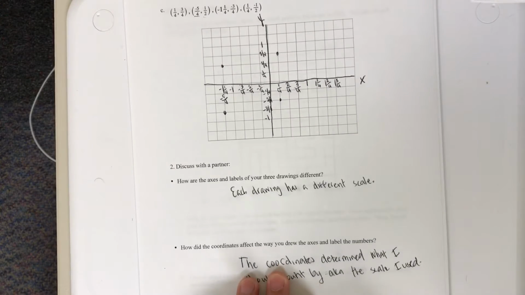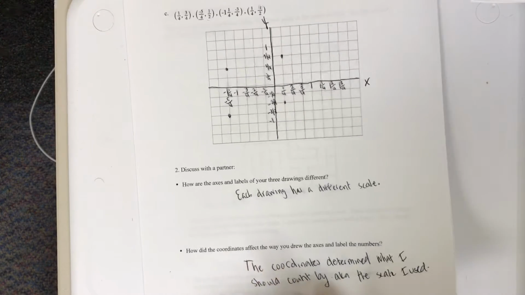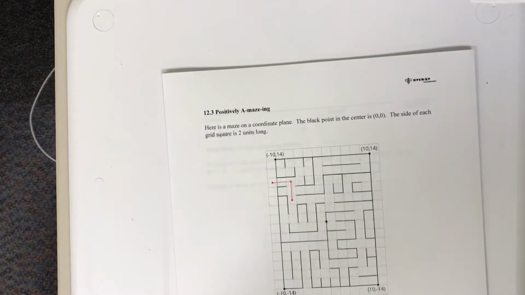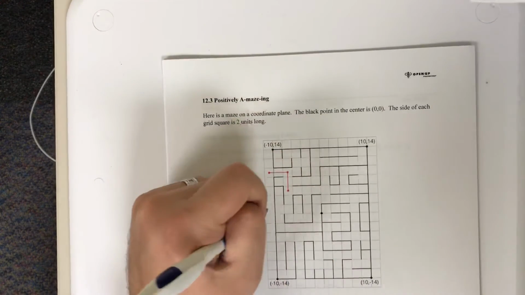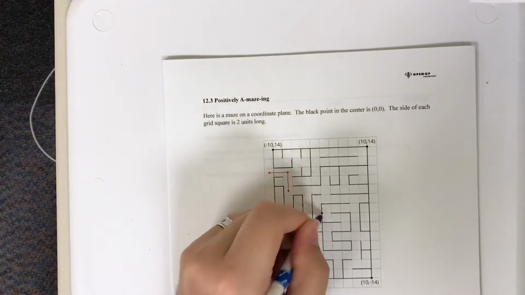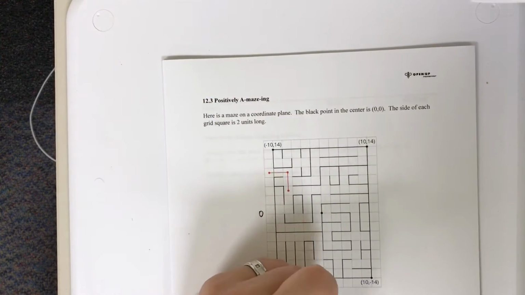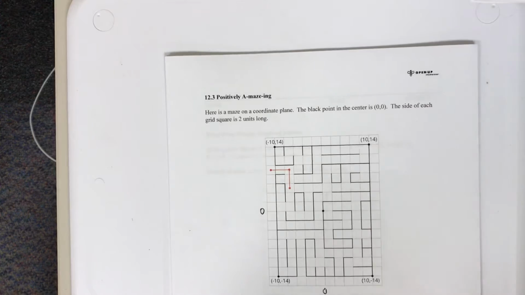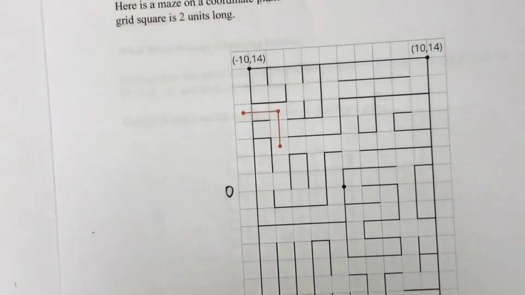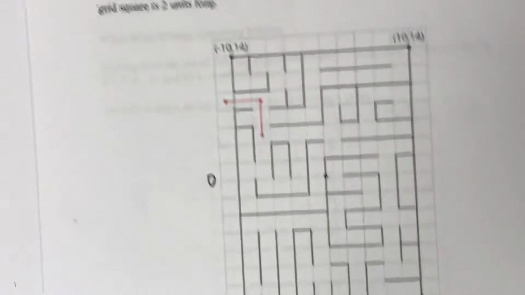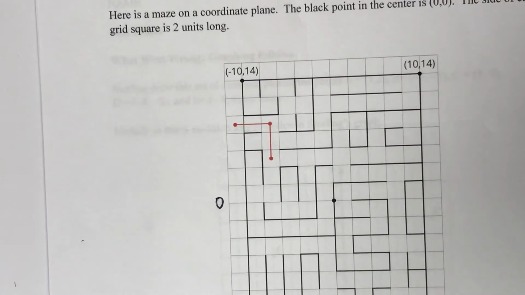Right? And so the last thing that we're going to be looking at today is a maze. So it says, here is a maze on a coordinate plane. The black point in the center is 0, 0. So I know that this is 0 here, that direction, and it's also 0 that direction. Notice that this coordinate plane is a little wonky compared to what we've been looking at before. So that's 0 and that's 0. The side of each square grid is 2 units long.